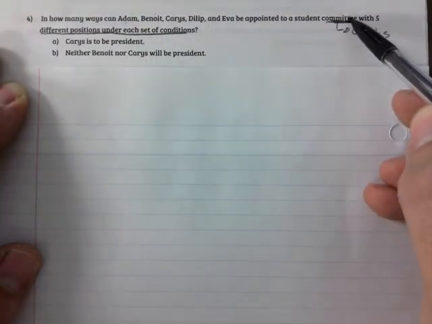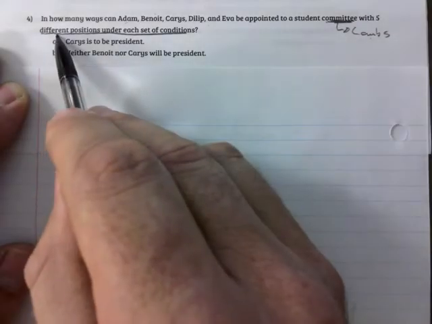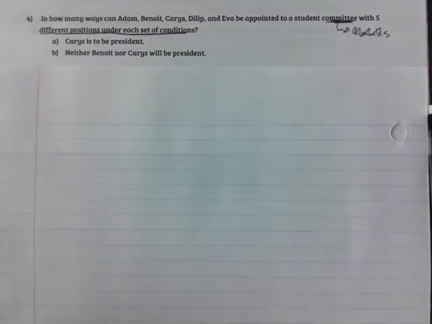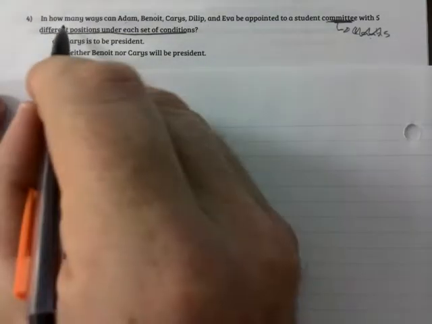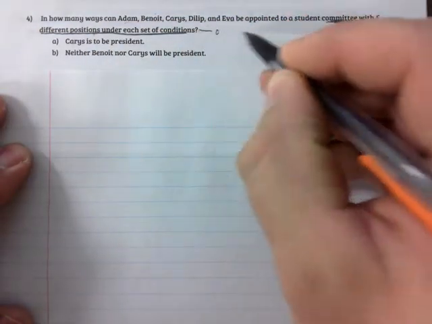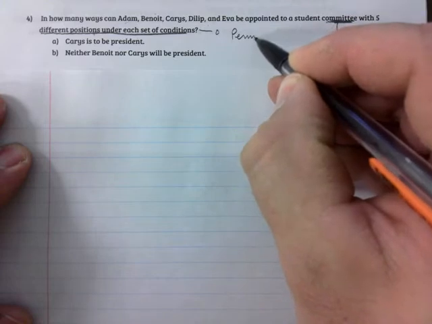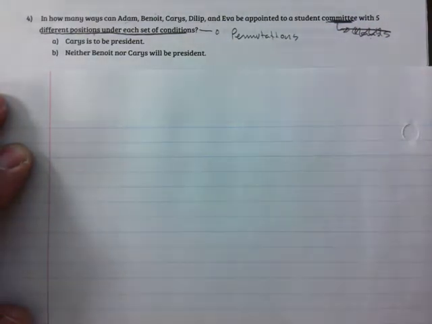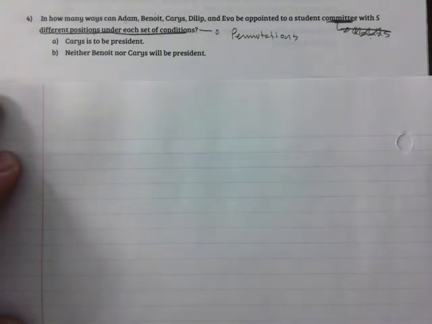This would be permutation because it mentions different positions. So different positions, this wins, and this tells us that this is actually permutation. Combinations is out of the question here.